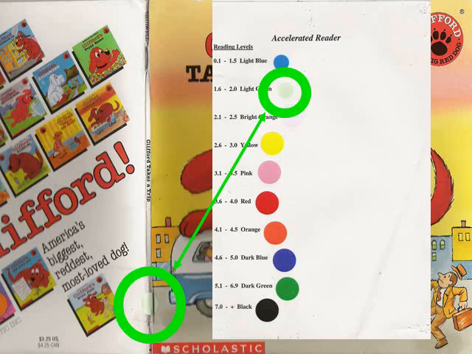It moves them right up these colors. And it assures that they're free reading. They are reading books that are their level, not something way out of their level, just reading the pictures or the captions or something.